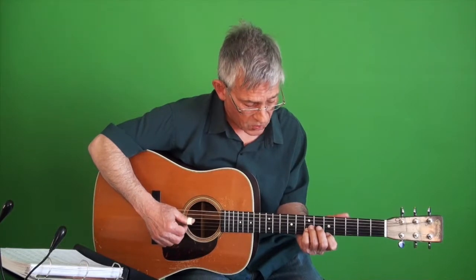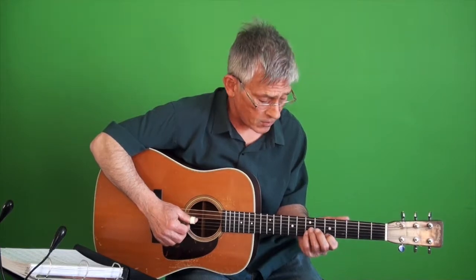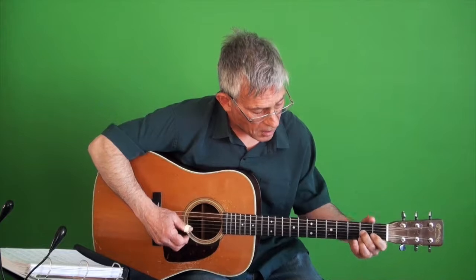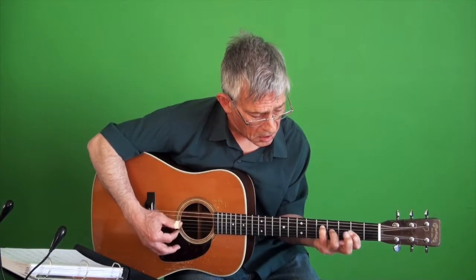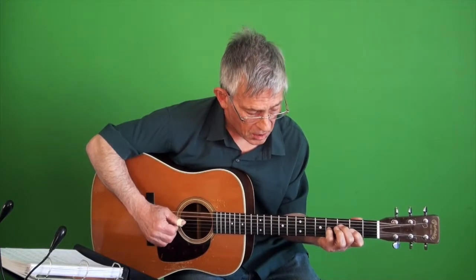And what happens with the introduction is these top strings are the same as standard, so you could play that all in standard tuning and it fits, but then when you come down on the chord, you're lost because you can't finger those chords in standard tuning.